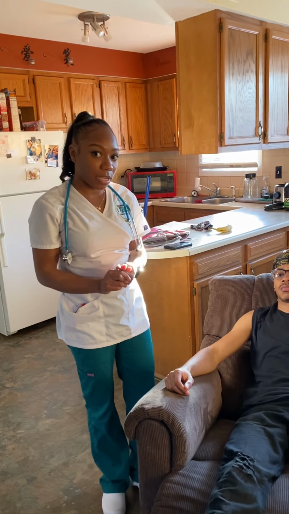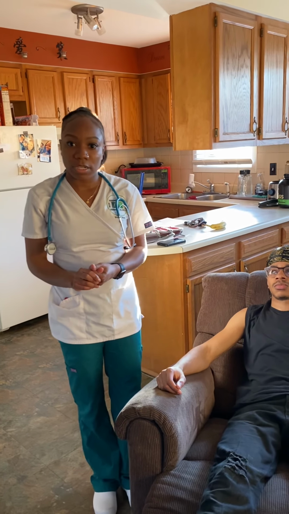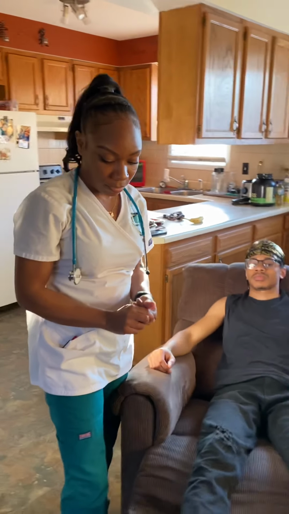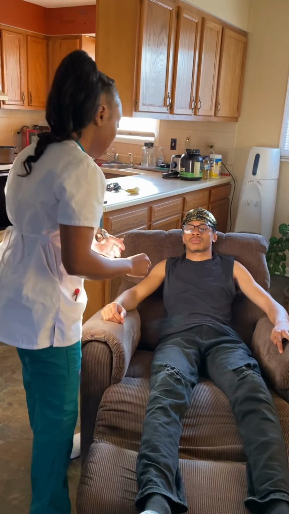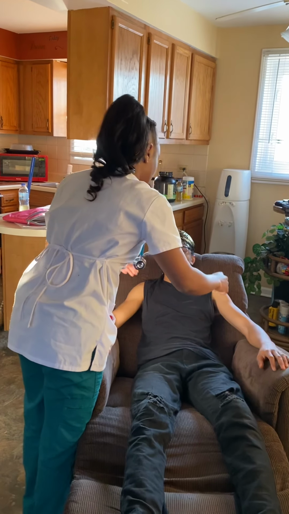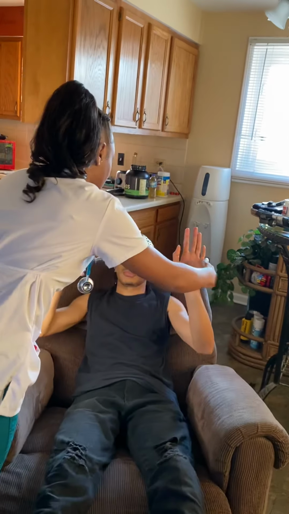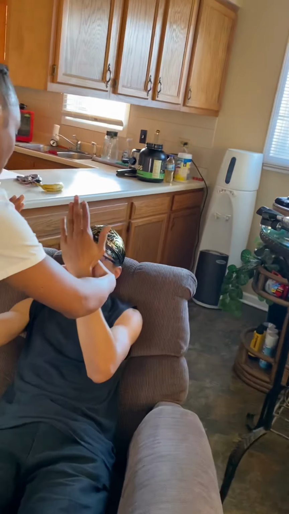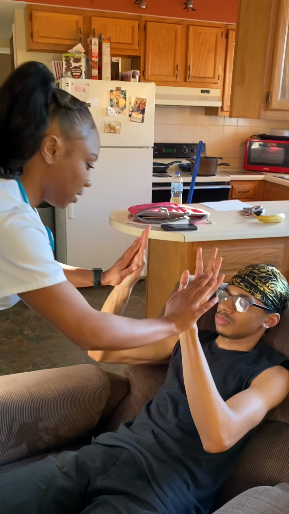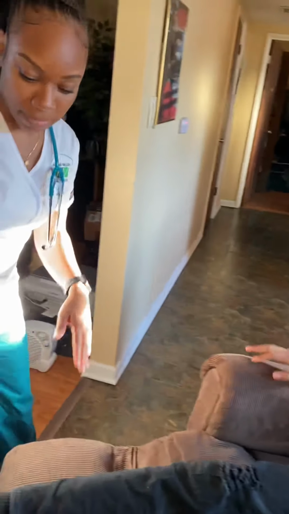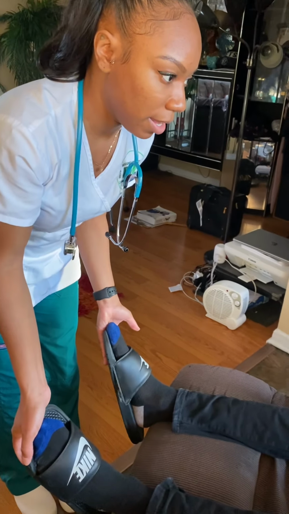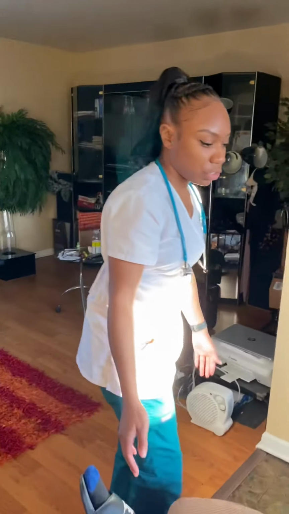After assessing range of motion, I would check for muscle strength. So can you squeeze my hand? Okay, and can you put your hands up? Can you put it this way? Can you pull against my hand? And let me push against your hand. Okay, and I'll just do the same thing for the feet. Can you pull your feet against my hand? Can you push against my hand? Okay, so I assess his strength.